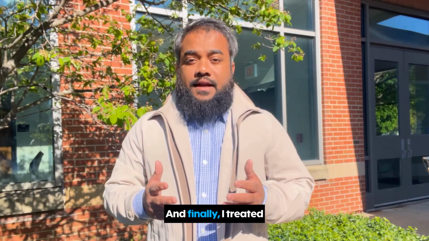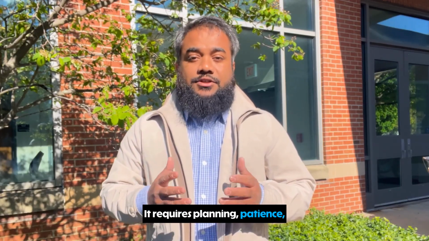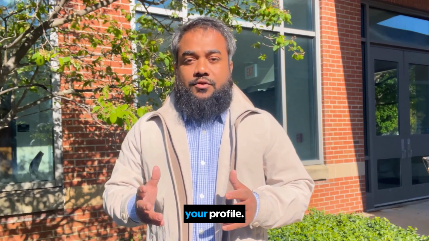And finally, I treated this as a long-term process, not a short-term goal. EB-2 NIW is not something you prepare in a few months. It requires planning, patience, and consistent effort. Every paper, every project, every collaboration adds to your profile.